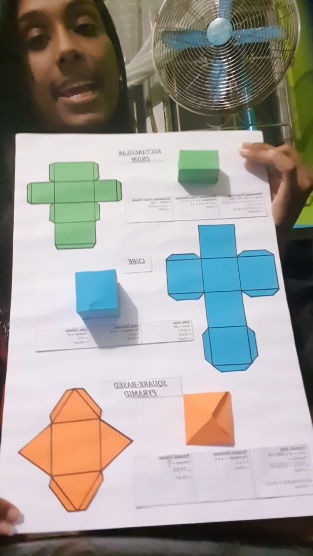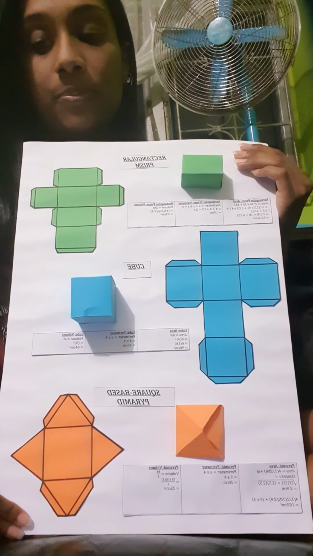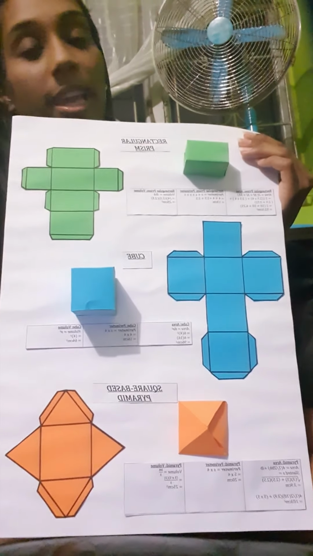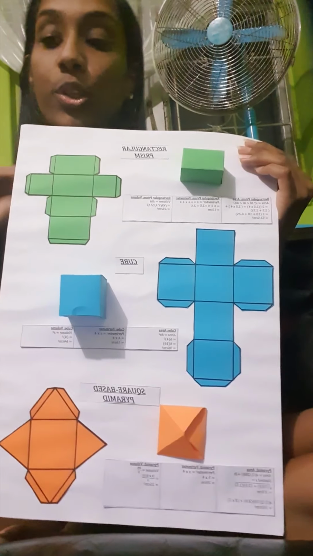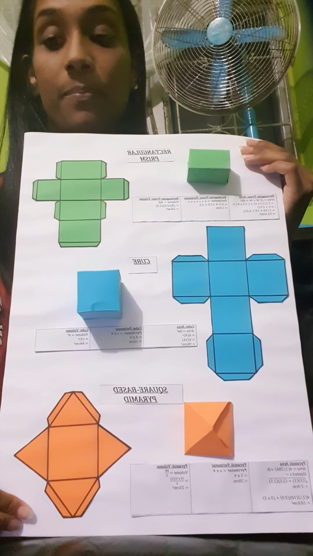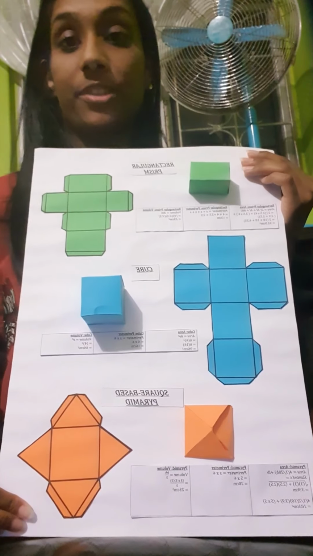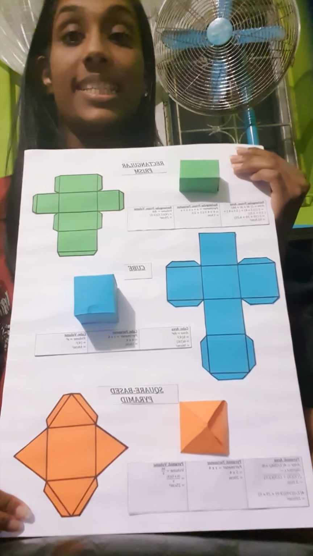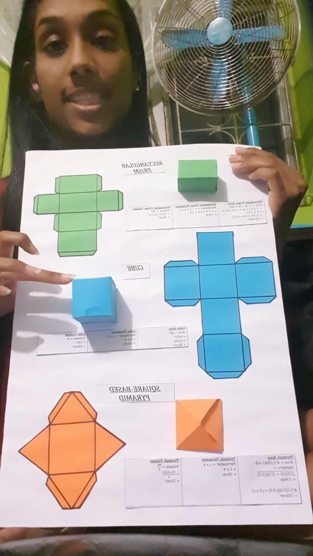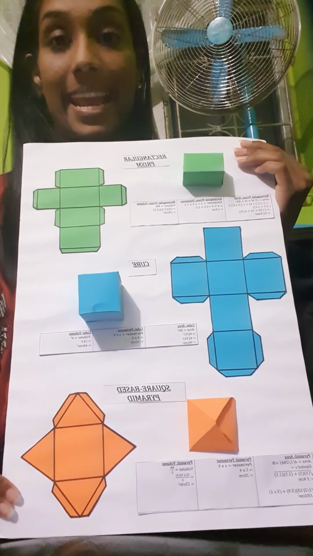The second net that I have, which is the net in blue, is the cube, and this is its folded part. So I've also calculated all the parameters for the cube, which were exactly the same as for the rectangular prism: area, perimeter, and volume. The area of the cube was different in the sense that all the sides were exactly equal, unlike the rectangular prism. So there are 6 faces here, but each face and each side have the same length.